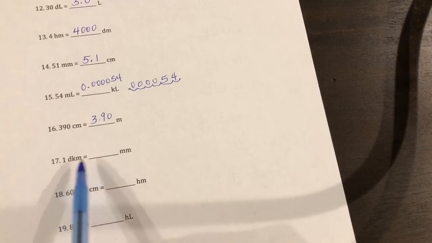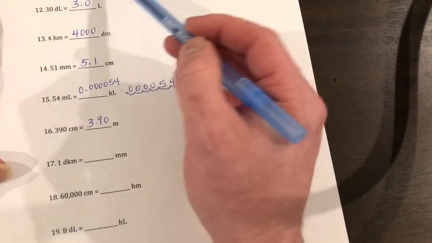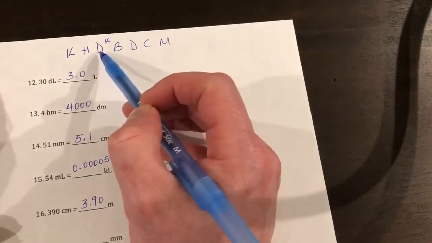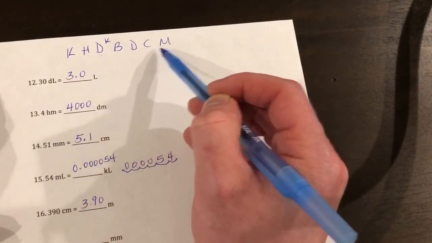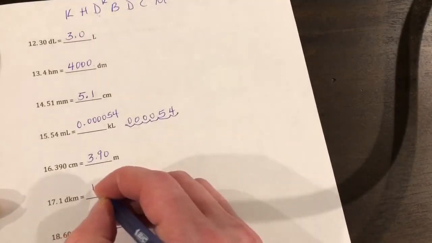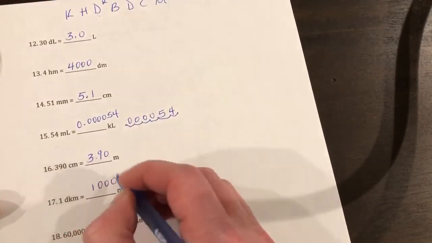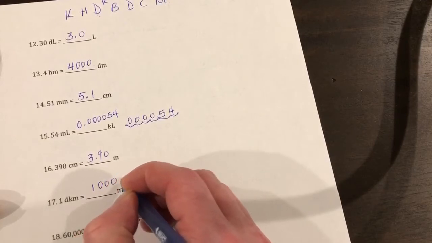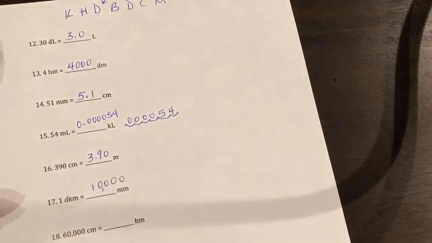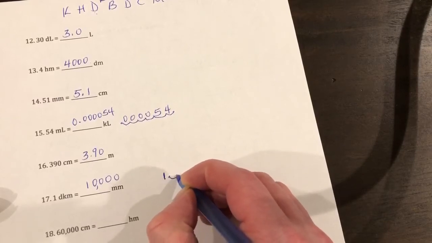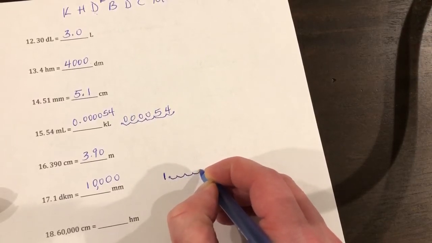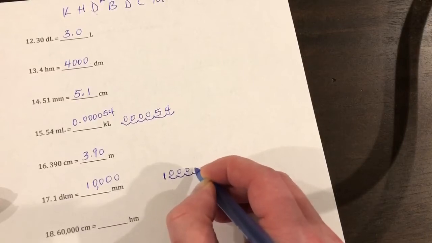1 decameter to millimeters. Deca is right here. Golly, I keep not going up. Deca is right here. Milli is all the way over here. So 1, 2, 3, 4 places. Okay, so it should be 10,000. Let's just double check ourselves. So our decimal place right here, 1, 2, 3, 4. So I need to put in 4 zeros.